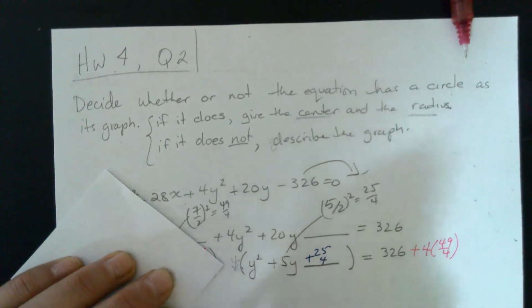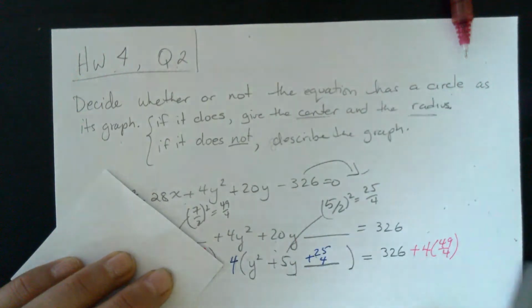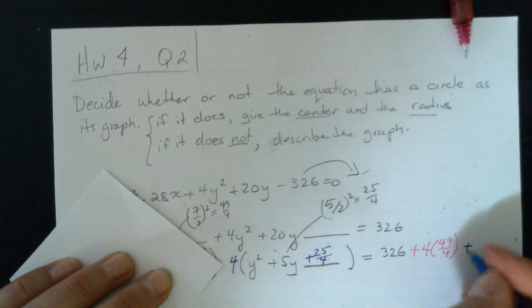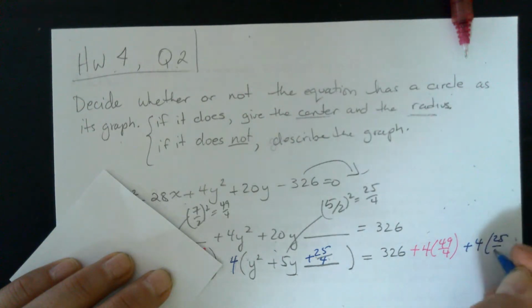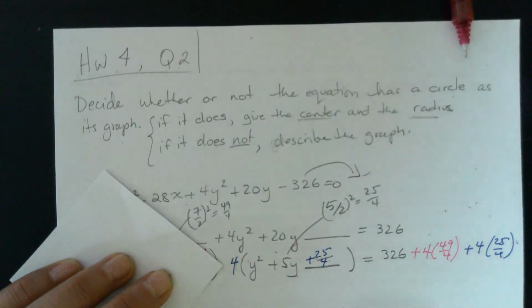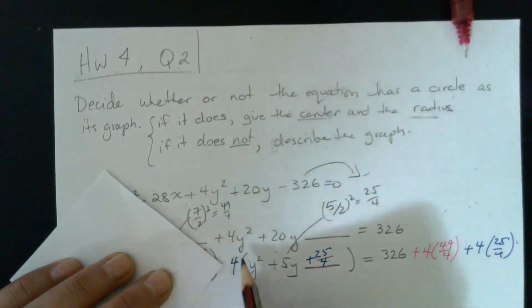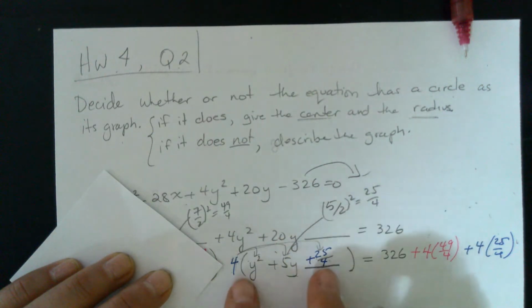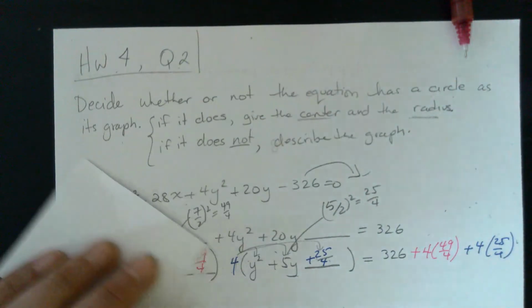But I'm not really adding 25 over 4 to this side. I'm adding 4 times 25 over 4 to this side. So then I have to add to this side 4 times 25 over 4. Do you see that? Because this is really this times this, this times this, this times this. So I have to put both things over.